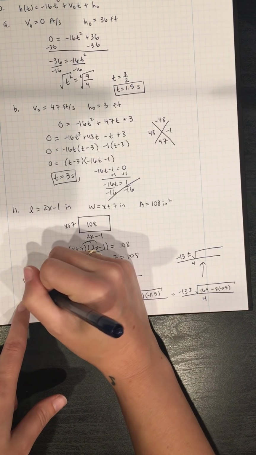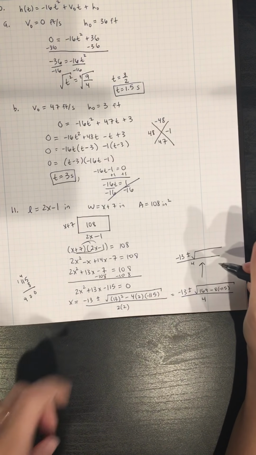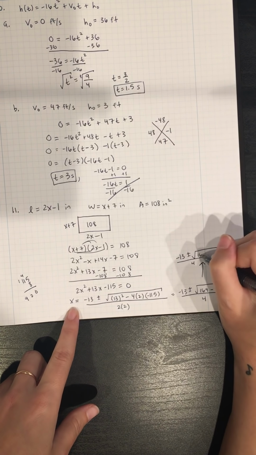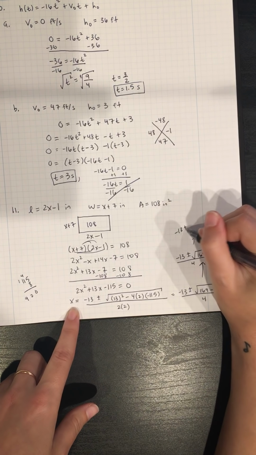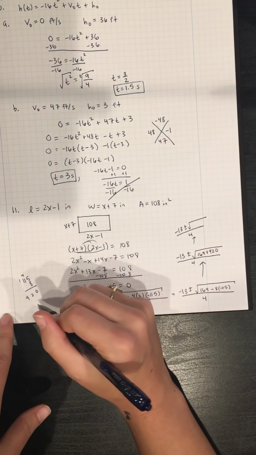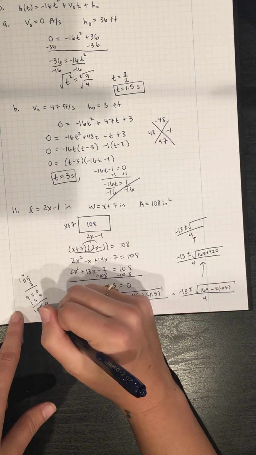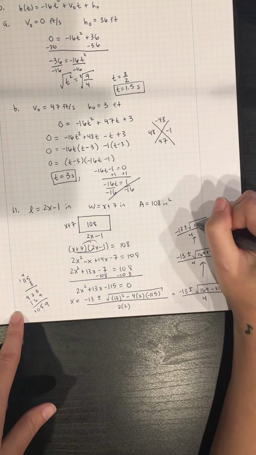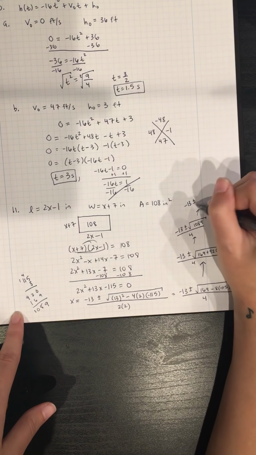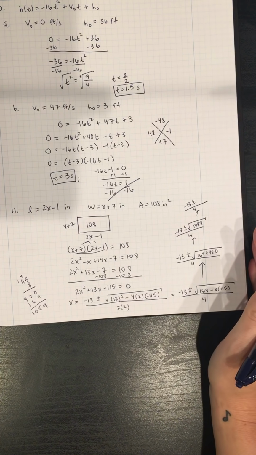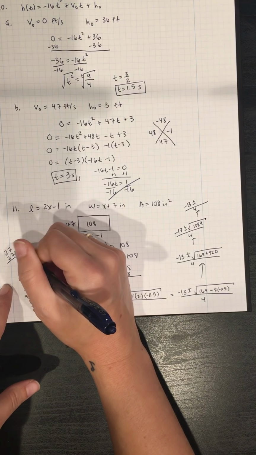Okay, so 115 times 8, 12 is 920. These are both negative, so it's positive. So 169 plus 920. So that's negative 13 plus or minus the square root of 1089, which is negative 13 plus or minus the square root of 1089. I have a feeling it might be 27. I'm gonna see if I'm right.